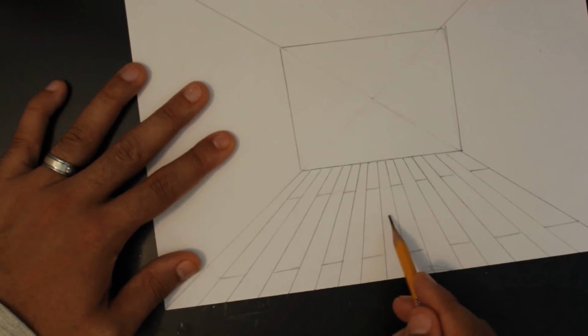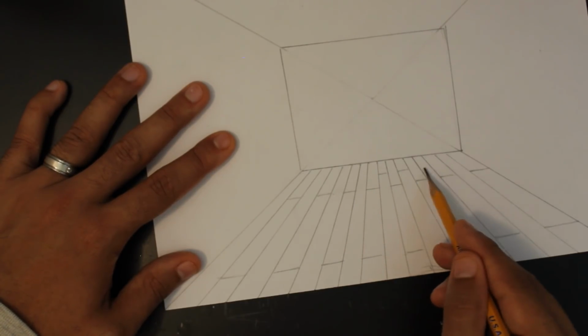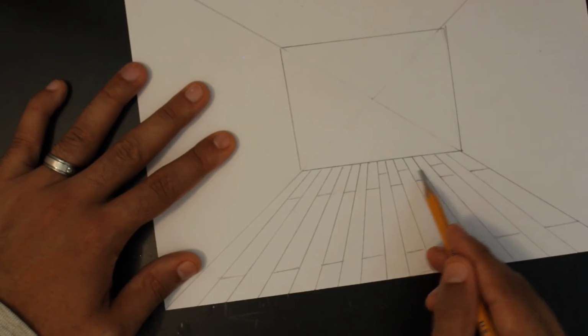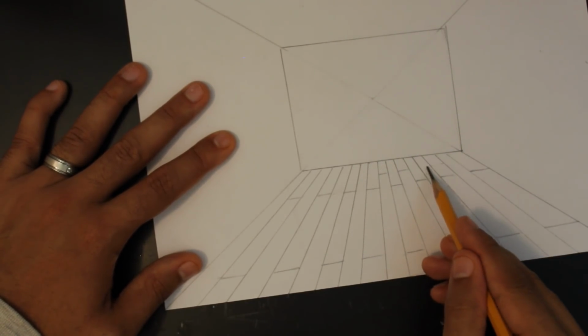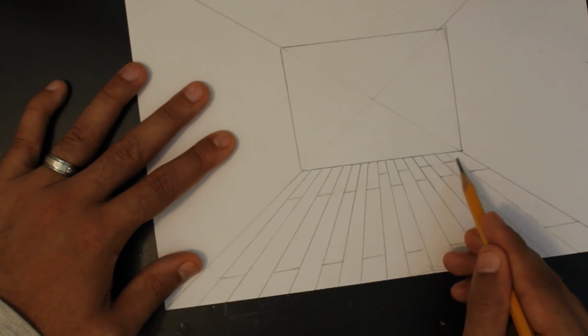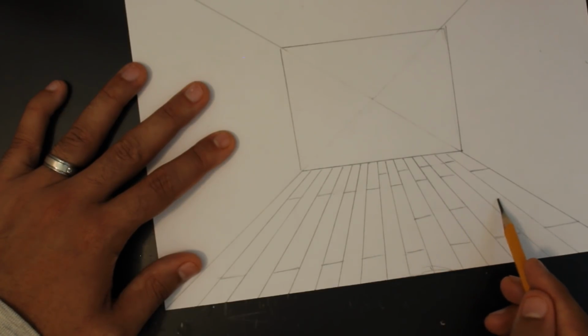Now once you have that, then in the other space you're going to put a very similar line. Oops. If you put it in the wrong space, just erase it, put it in the correct space. A very similar line, like that.